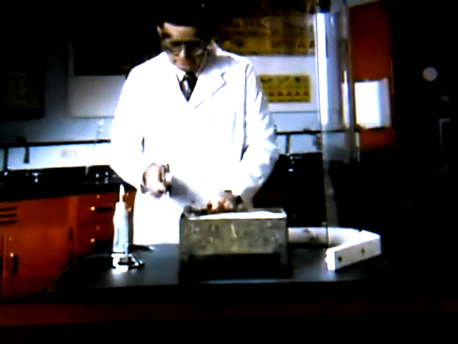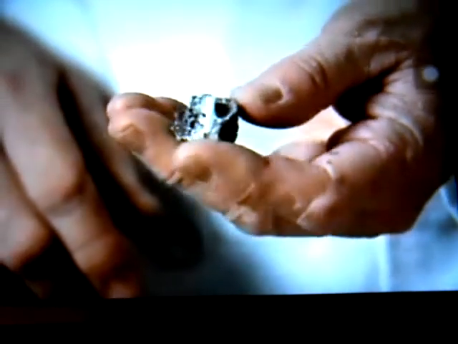Let's now use a hammer to crack off some of that ceramic. Here we see some of the crude ceramic that enclosed the metal. And here we see the metal, the pure iron that forms. Let's take a look at the chemical equation for this dramatic reaction.